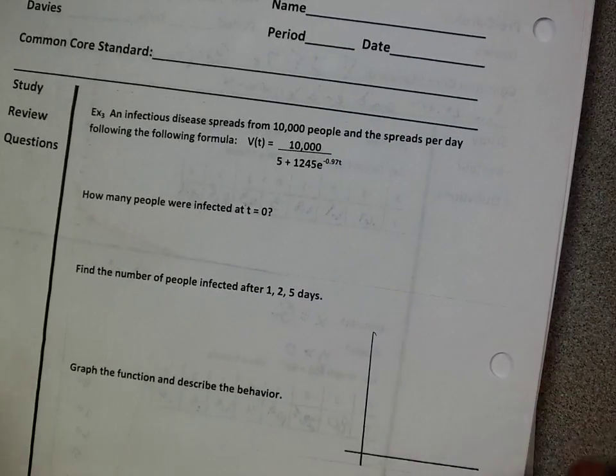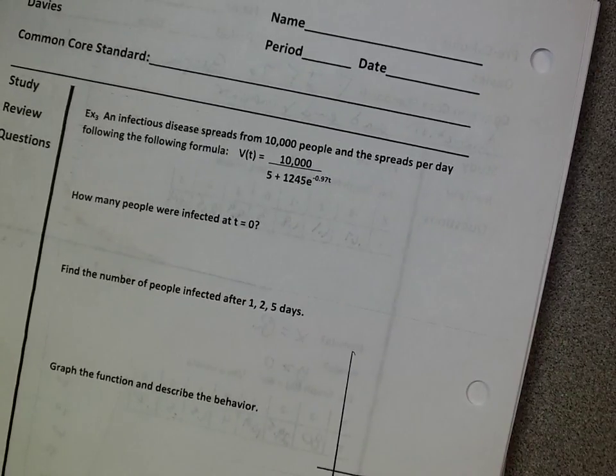So example 3. An infectious disease spreads from 10,000 people and then spreads per day the following formula. Okay, so like most diseases, especially like a flu, initially you see a lot of people get sick, right? And the population becomes greater and greater. And then people start to get well, and then it starts to level off. Does that make sense? Okay? And then eventually it'll start to come back down, right? So let's see what this graph looks like, okay?